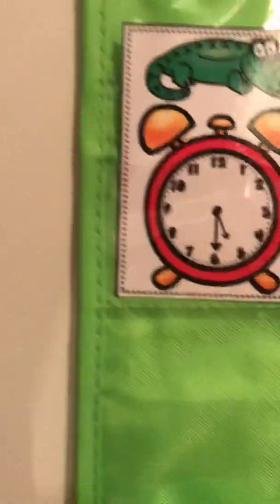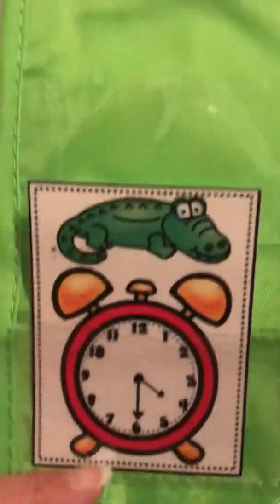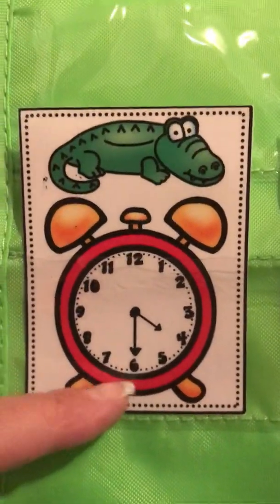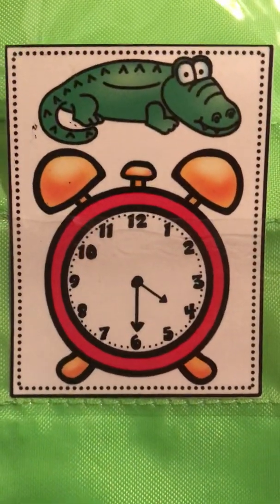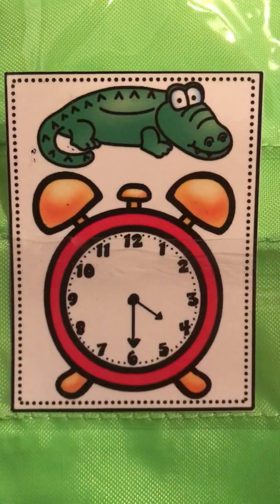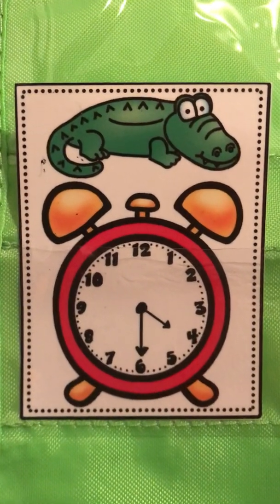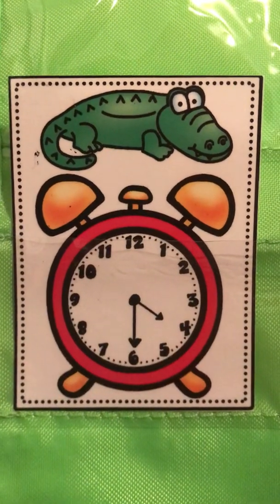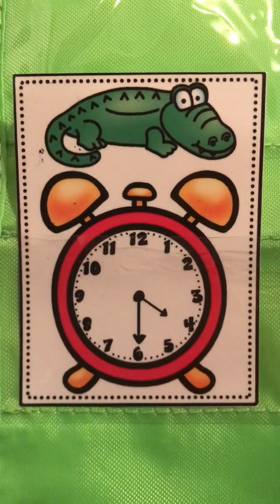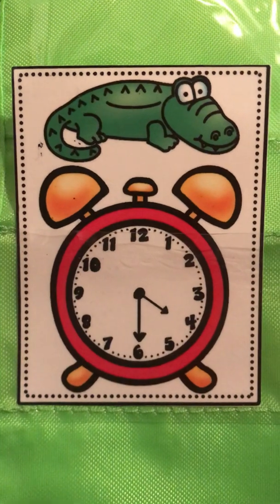Okay, let's try this one. It's between the 4 and the 5. It's not to the 5 yet. So what time are you going to write? 5, 10, 15, 20, 25, 30. Did you write 4:30?